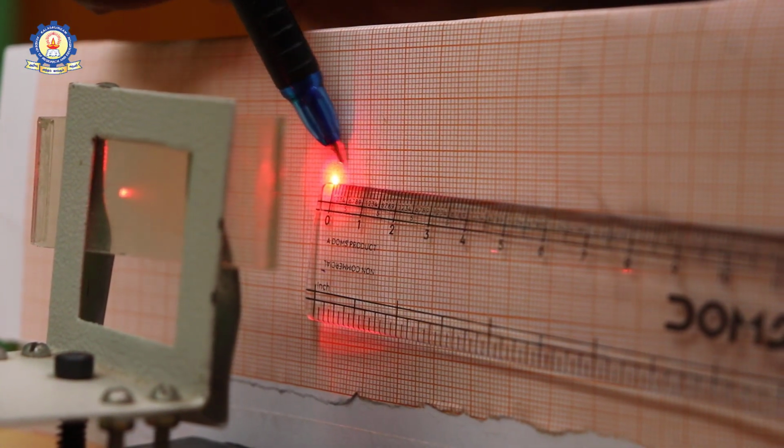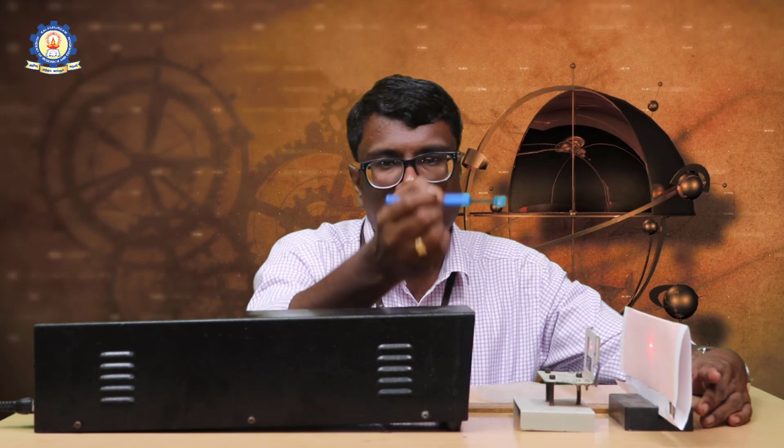After taking the reading, we move the screen a bit further from the glass plate, let us say 7 centimeter. We can fix it like this, then repeat the same. That is, we take the second reading, called ym, from the 0th order to the first order, and similarly the 0th order to the second order, on both sides, left hand side and right hand side.